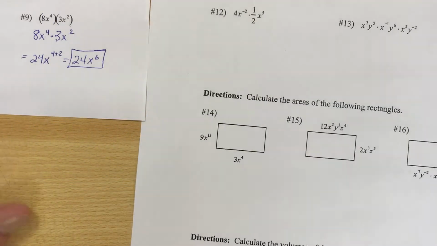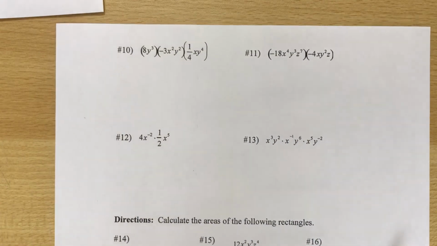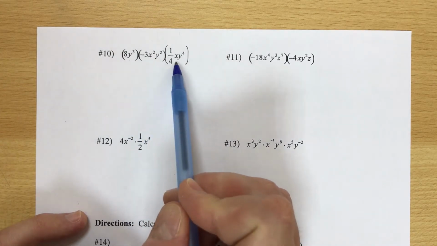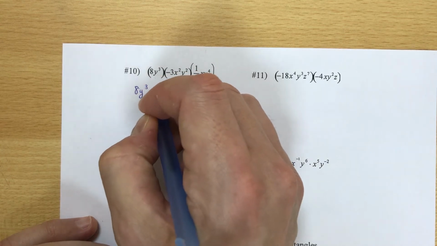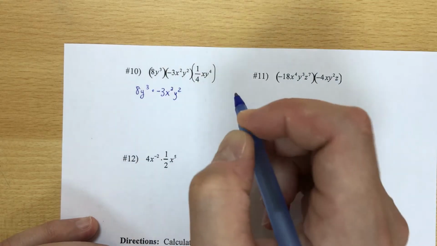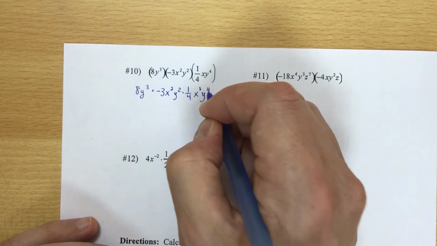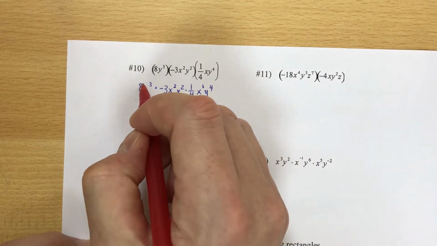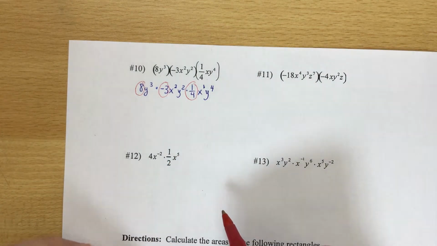So let's take the next one, number 10 here. So we've got 8y. We've got a longer problem here, parentheses times parentheses times parentheses. Let me write this out. So 8y to the 3rd times negative 3x squared, y squared, times 1/4 x to the 1st, y to the 4th. Now the first thing I want to do is take my coefficients. 8, negative 3, 1/4. I'm going to multiply those.